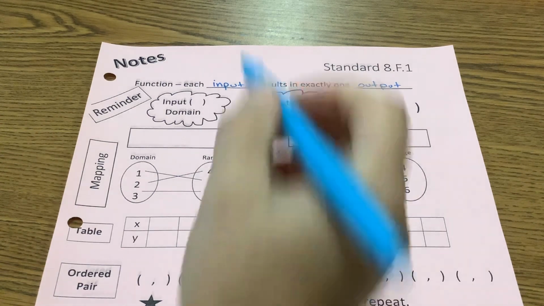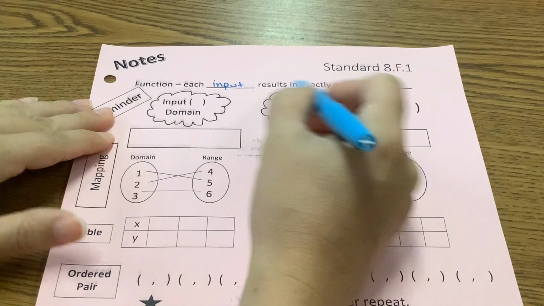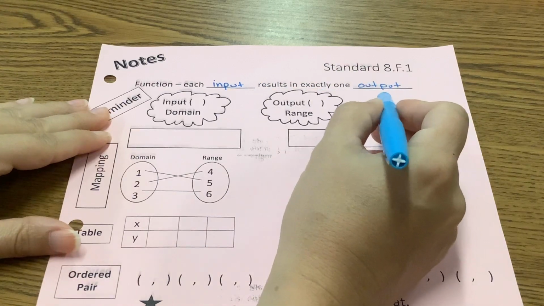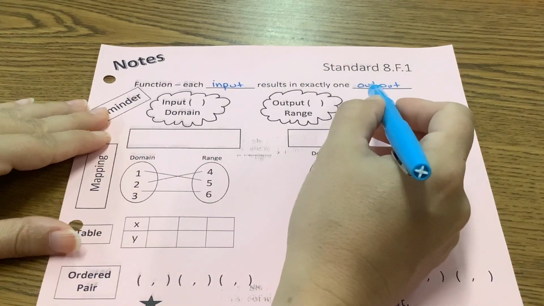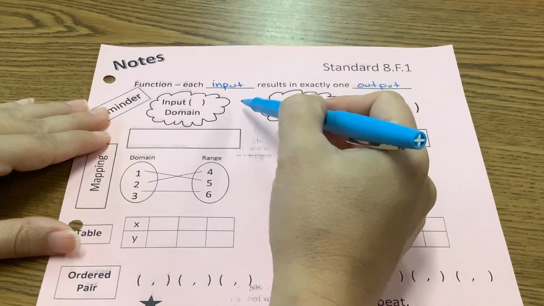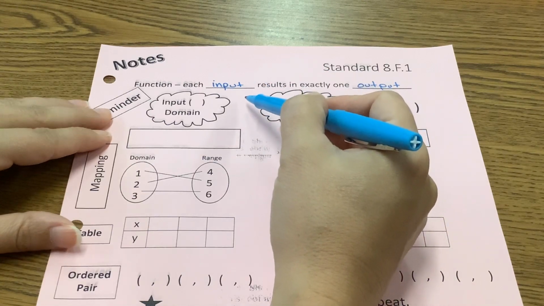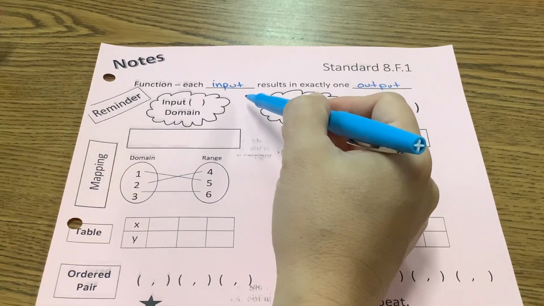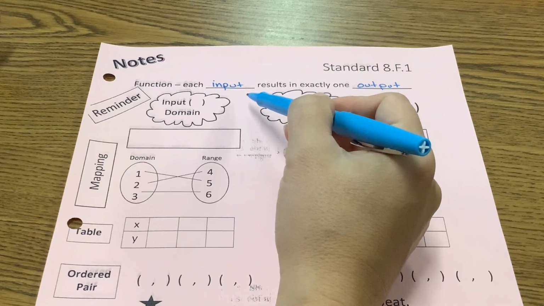All right. The input is what you put into it. The output is what you get out of it. Whenever we're talking about a function, so let's say if we're paying for an item, that item should cost the same per unit, right? So let's say I'm selling candy bars and you buy 5 candy bars. Let's say they're $2 a piece, that's $10.